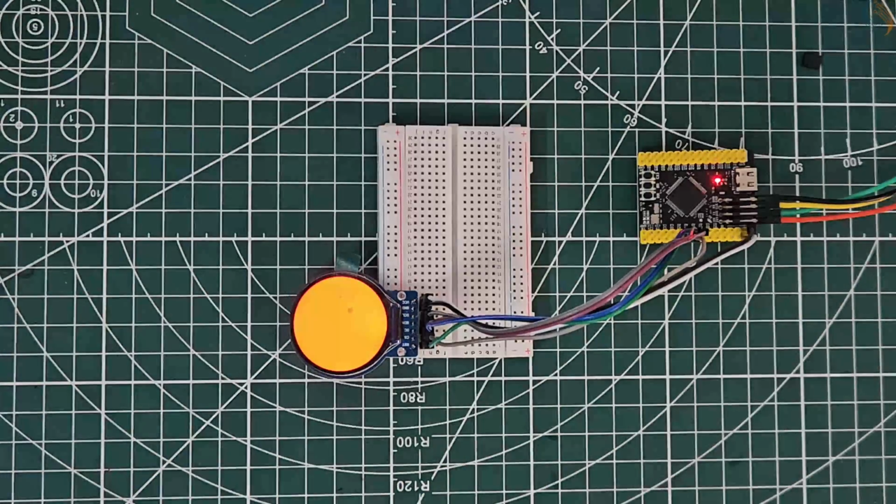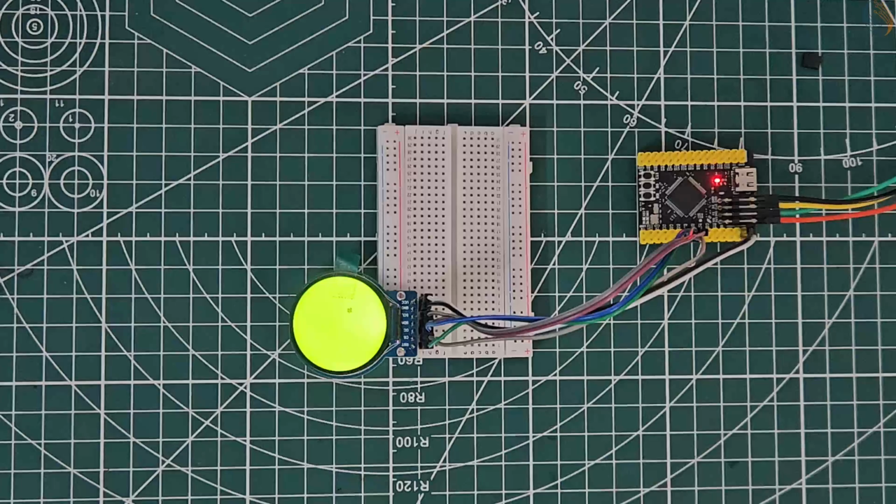As you can see on the screen, the display is switching between colors every second, just as we programmed it. The colors are also rendering accurately, according to our specified configurations. This confirms that the GC9A01 display is initializing properly, and we are successfully able to draw colored rectangles on the screen. This basic test verifies that the hardware interface, as well as the library, are functioning as expected.